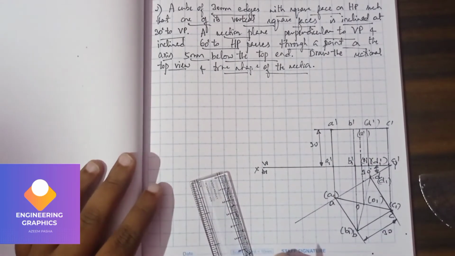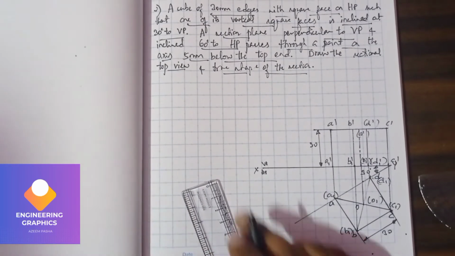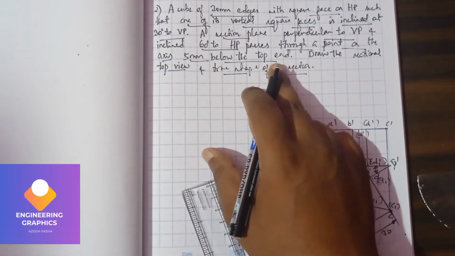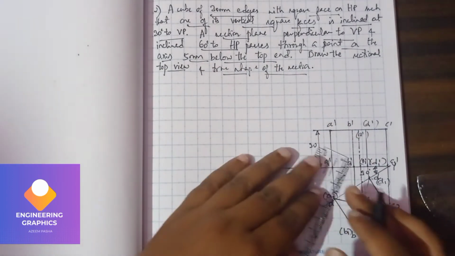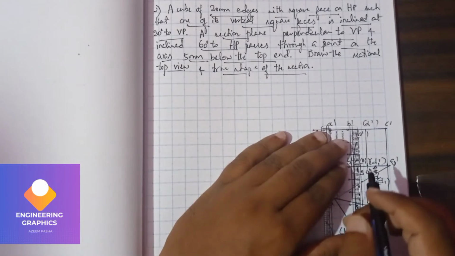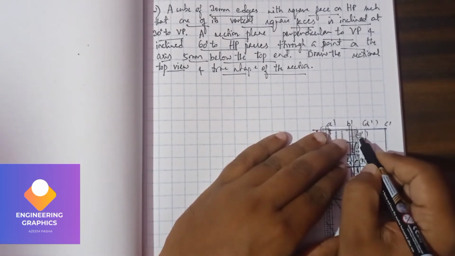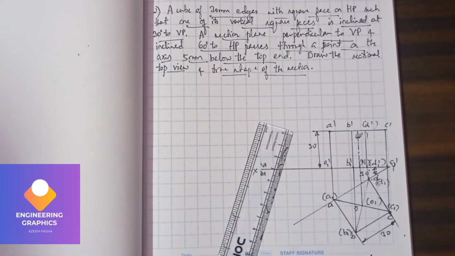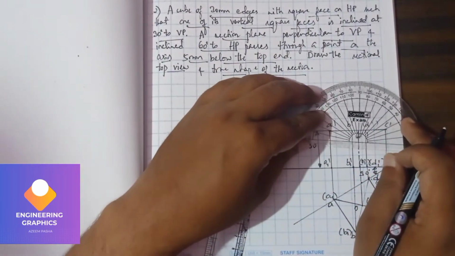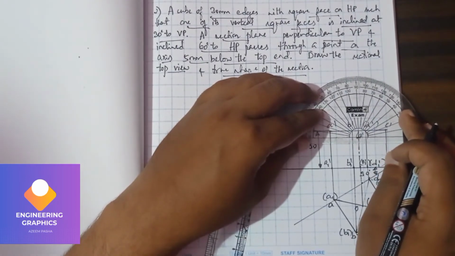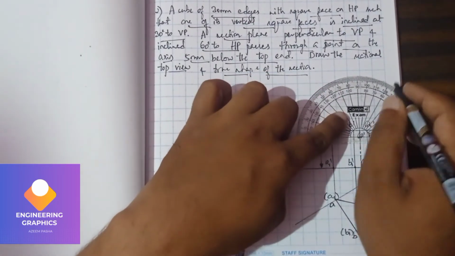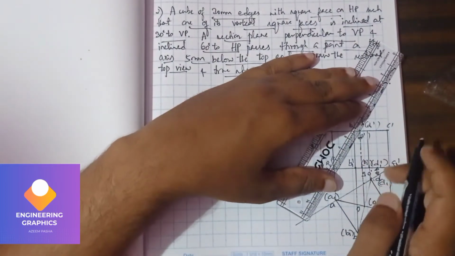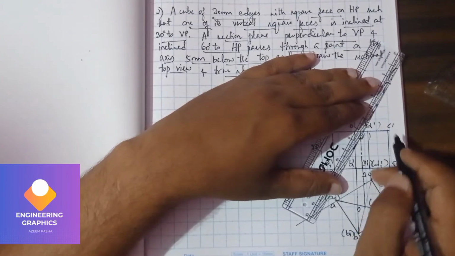Now we have to cut with respect to the angle line. Here it is 60 degrees to HP and we have to draw an angle line, and it is 5 below from the top end. Here this is the top end on the axis, so this is our point. Now keep the protector at this reference end, mark the angle of 60 degrees, you can see here, then draw a section plane.